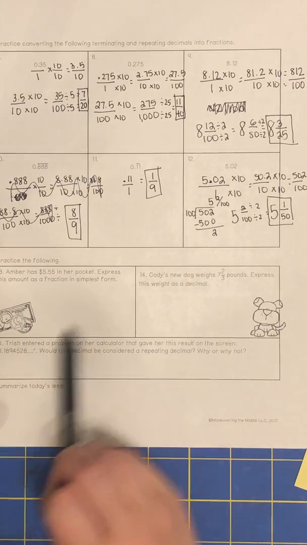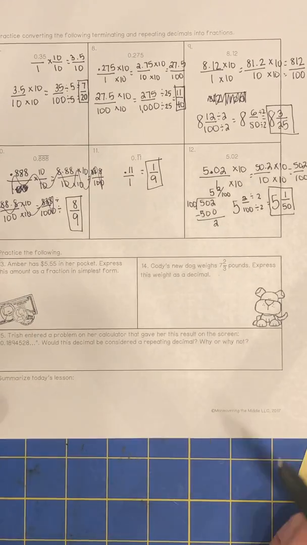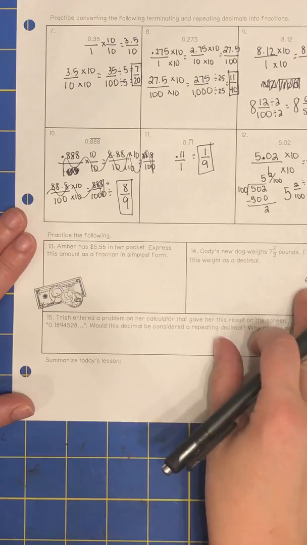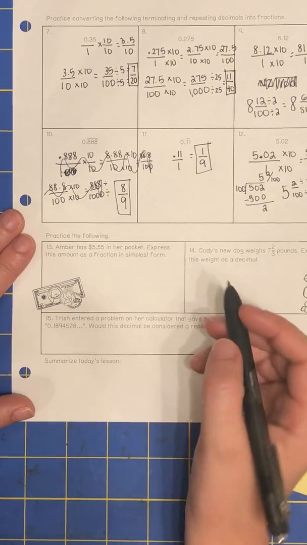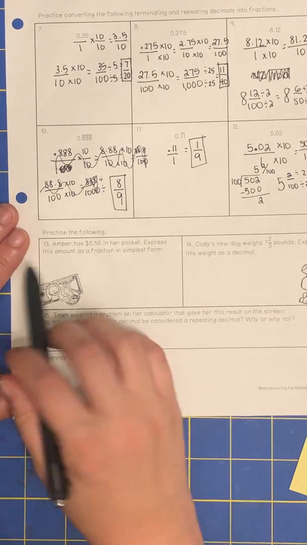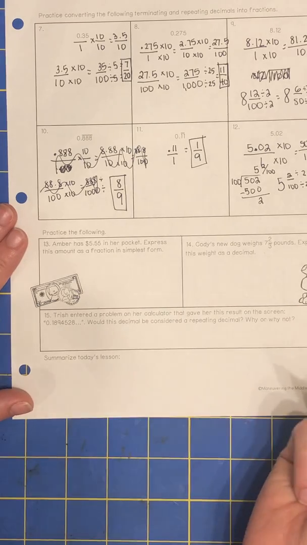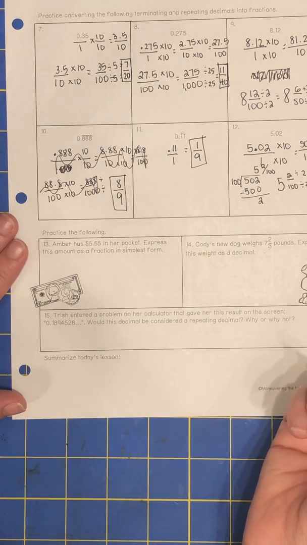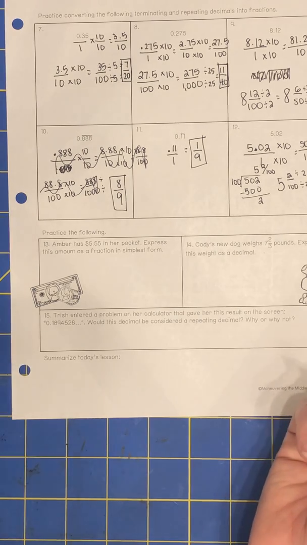All right, so now we're going to practice some word problems. Again, this is where we take the learning that we've done, the mathematical part, and we turn it into some real world questions. So I want you guys to read through number 13 on your own and just kind of underline what's the most important part, and then we will go over that. So go ahead, read the problem and underline the most important information.